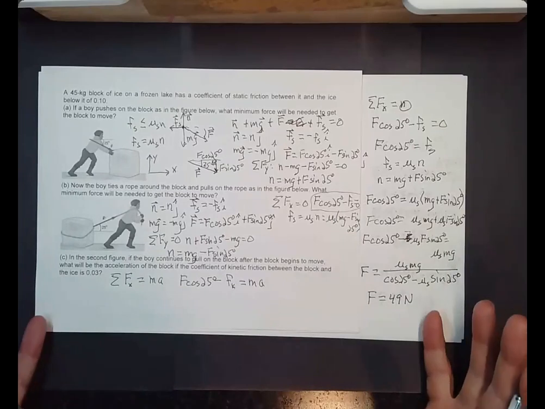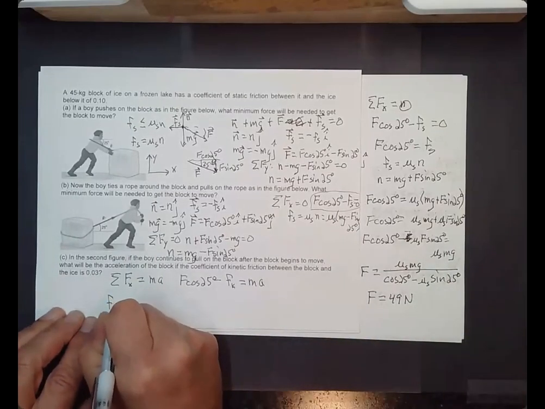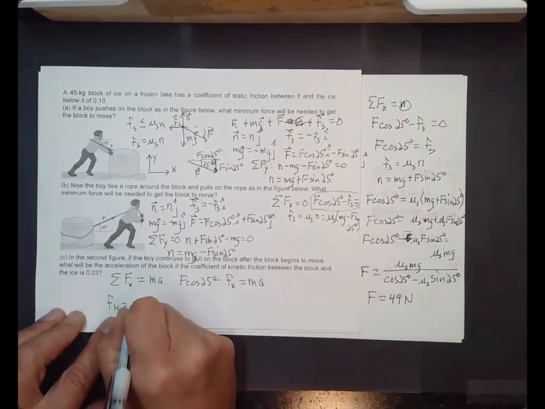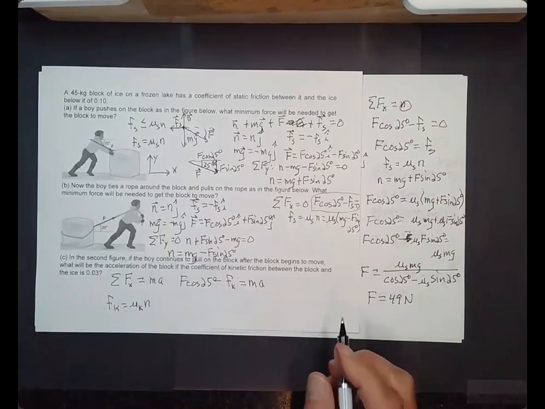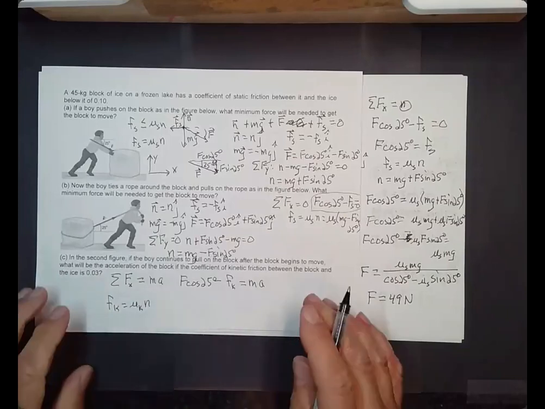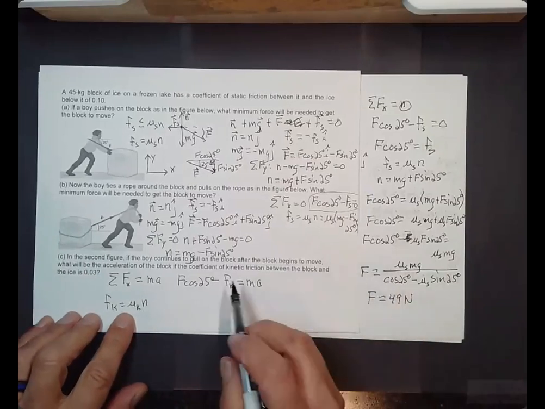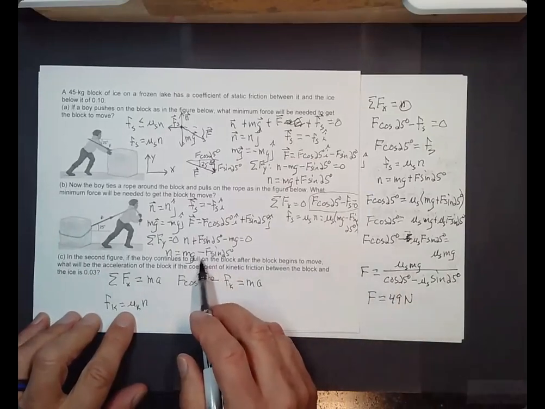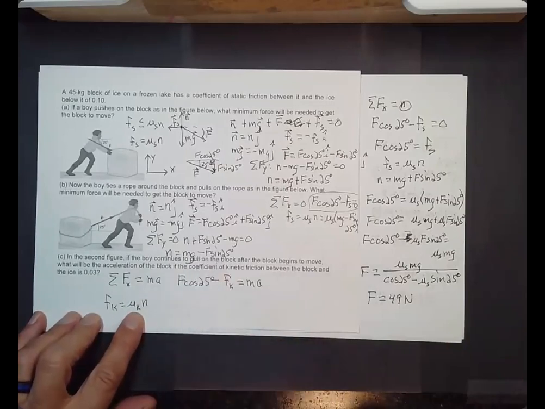Let's go ahead and figure out that kinetic friction force. It's going to be the same normal force that we had before. So F sub k will equal mu sub k times the normal force. And the normal force is going to be what it was before. It's mg minus F sine 25.